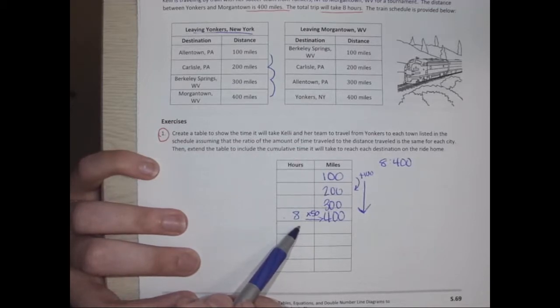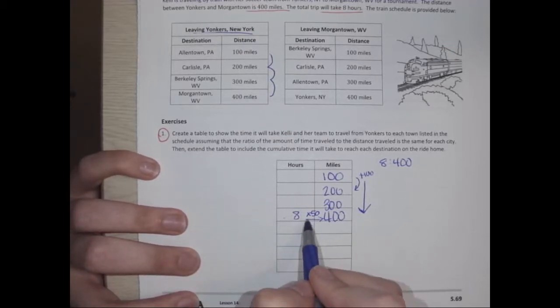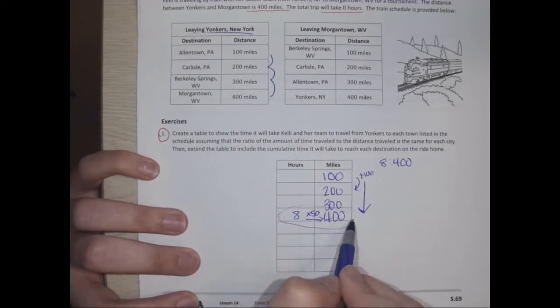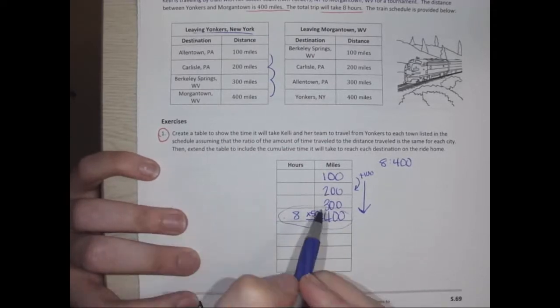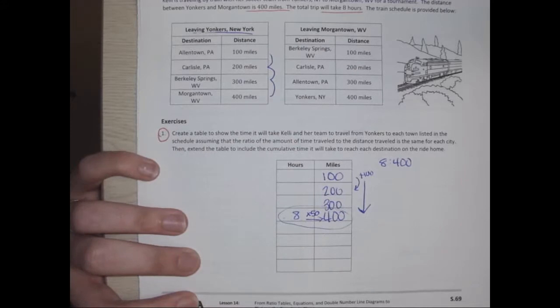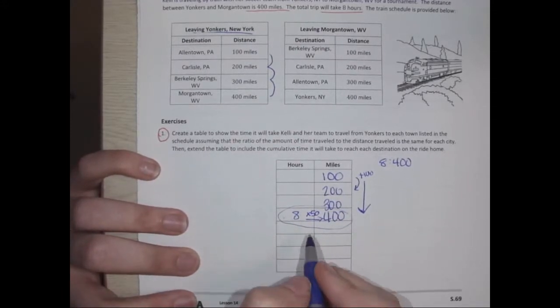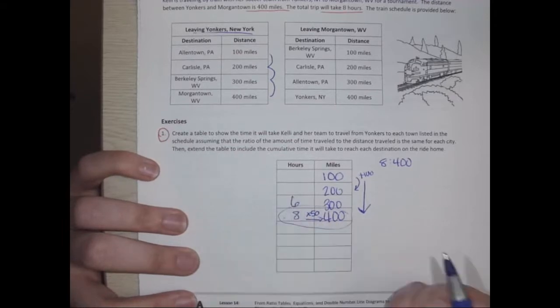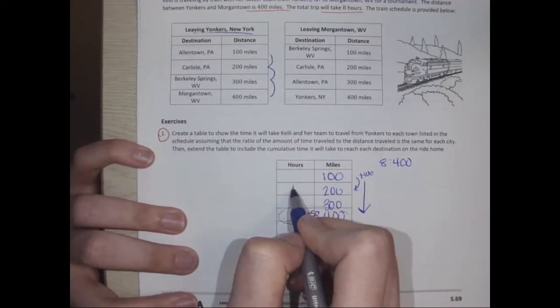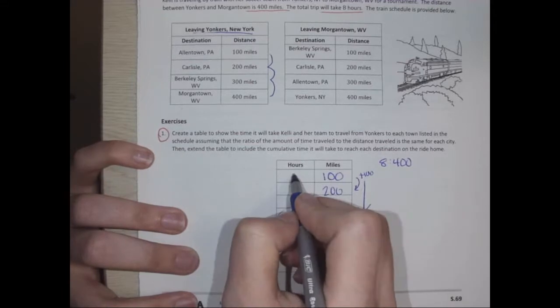You can try to find multiples of 8. Well, what we did was we found the relationship of the two numbers we have going across the table. So now we can use that relationship to fill in the rest. 300 divided by 50 is? 6. Yep. 200 divided by 50? 4. And 100 divided by 50? 2.